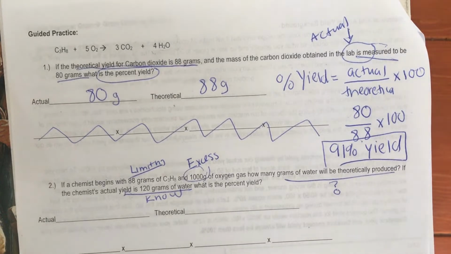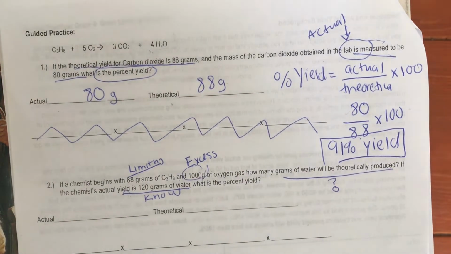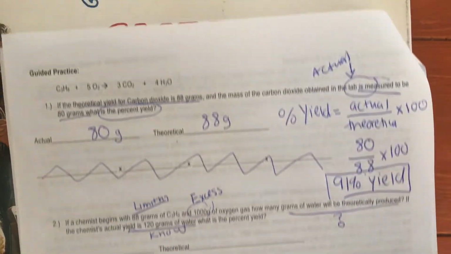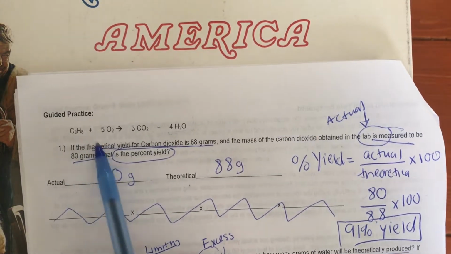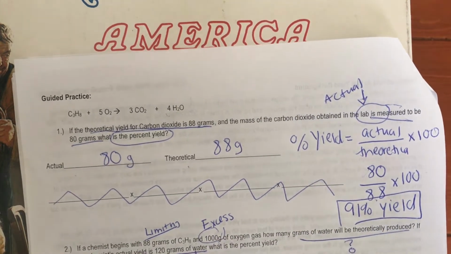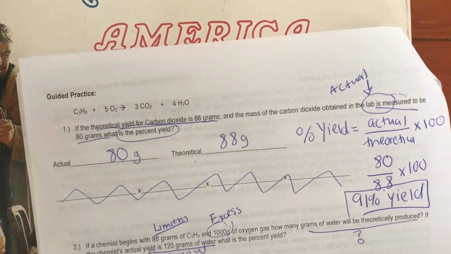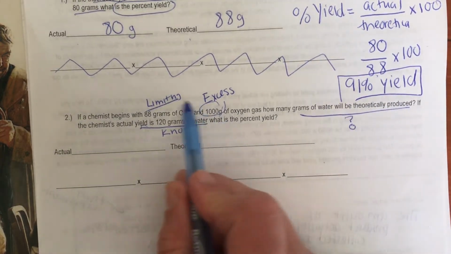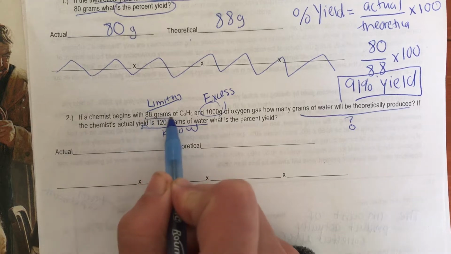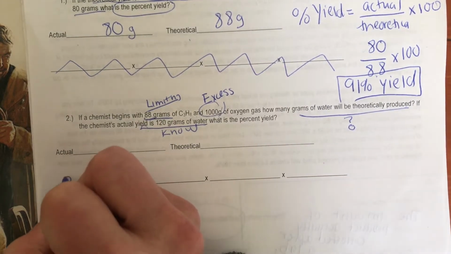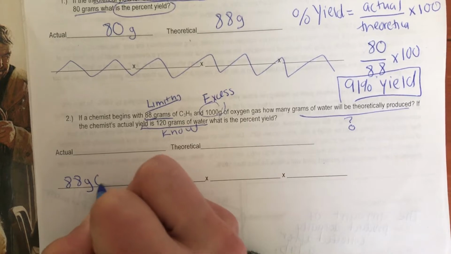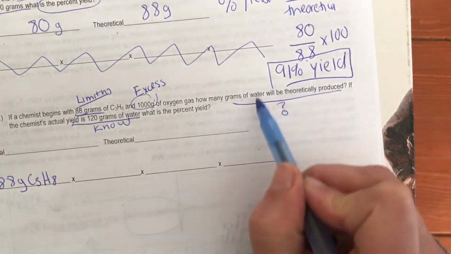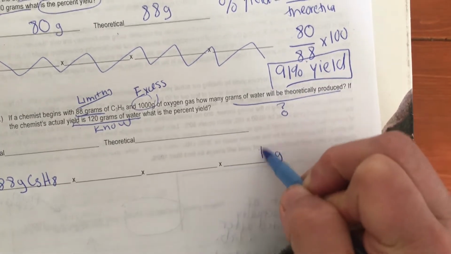Now, I know in the last lesson, we actually calculated to figure out which was limiting, but because of the huge difference in the amounts, the magnitudes, and just looking at this equation, I know that I'm going to have a ton extra oxygen, that I know that that's going to be excess. So what I'm going to do is I'm going to start writing what I know, which is I know I have 88 grams of C3H8. So I start with my limiting reactant to figure out how much product I could theoretically make. And I'm trying to go to grams of H2O.